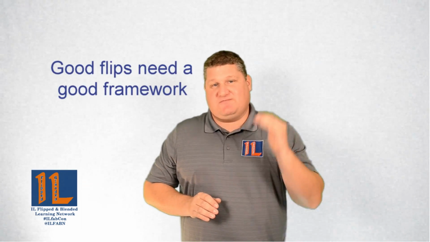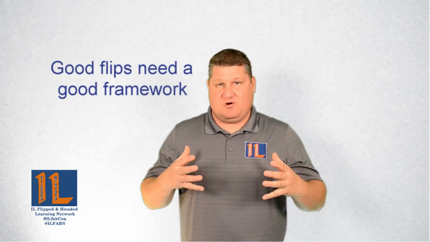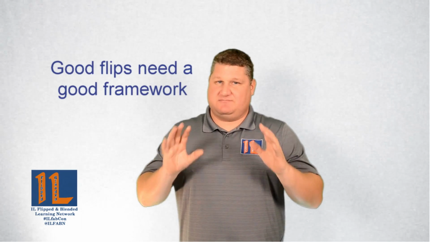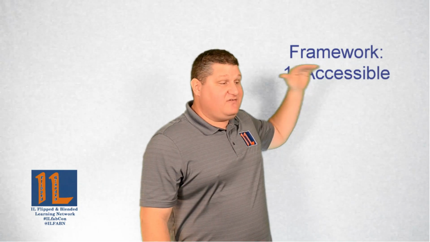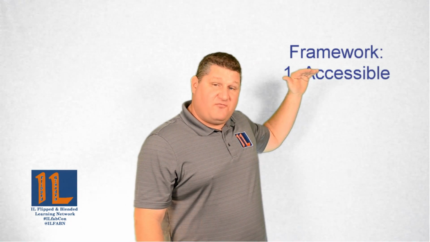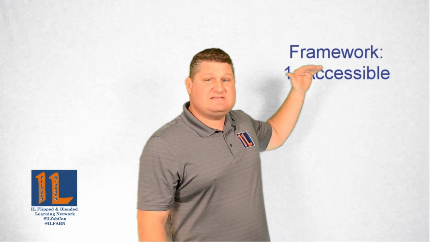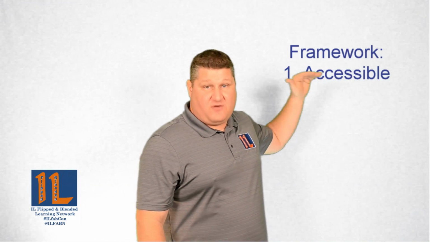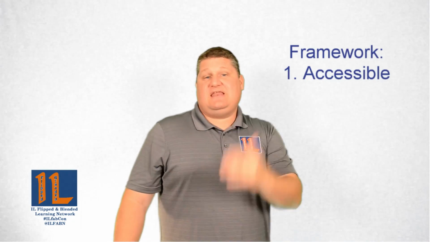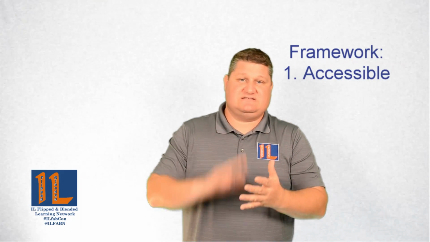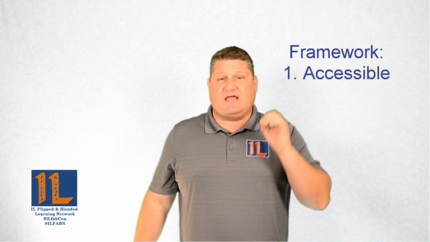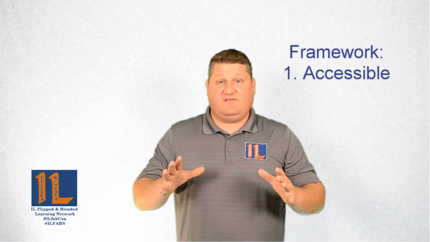But in all cases, your flipped classroom needs a flipped framework. So let's talk about some potential frameworks. First things first, every flipped classroom has to be accessible. Whatever framework you choose to use, your students must be able to access that framework. So in any situation that you have, a student needs to be able to get to that 24 hours a day, 7 days a week, and they need to know exactly where to go to get whatever it is that they need.